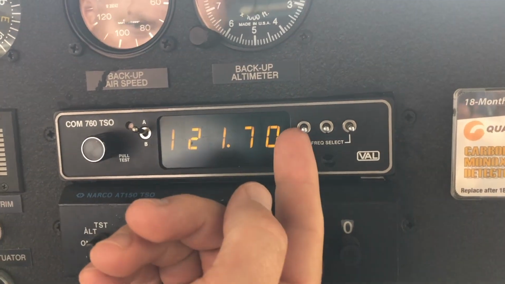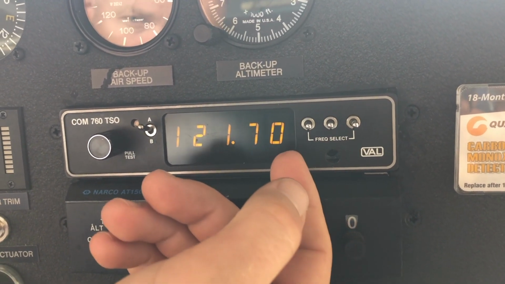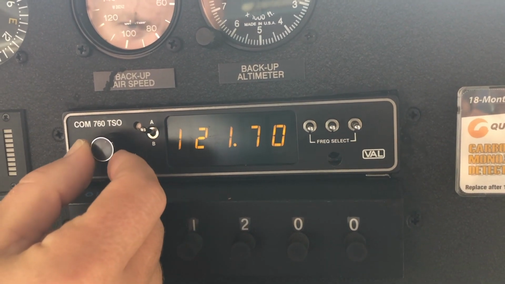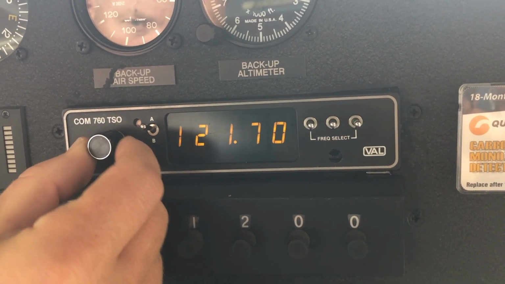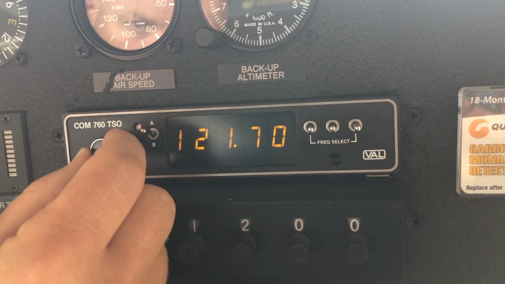The frequency selector switches, there's 3 of them over on the right side. The knob is only a volume control and squelch. If you pull it, you'll disable the auto squelch. And rotating the knob is just volume.